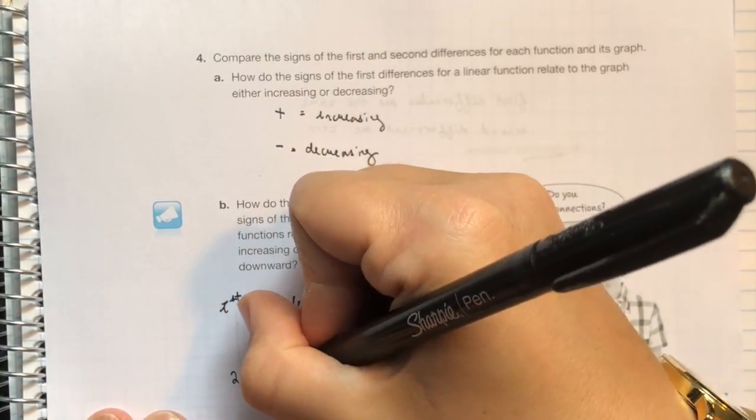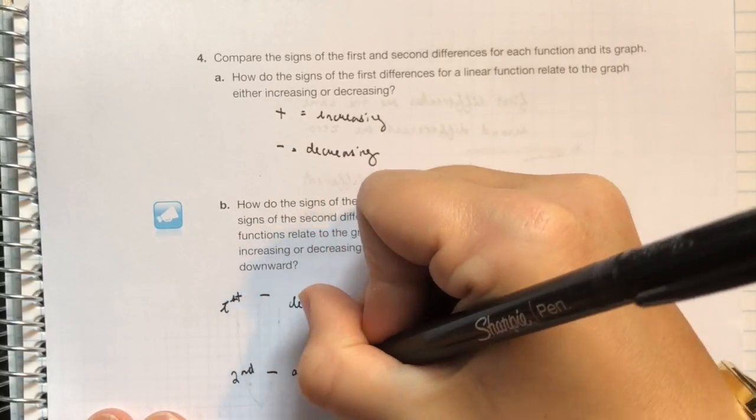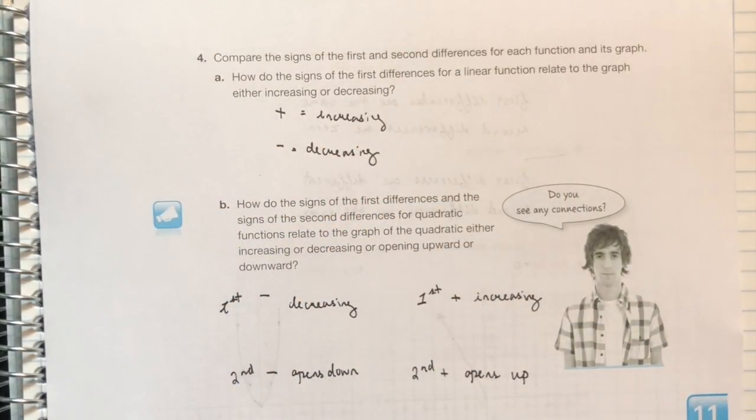So by doing first and second differences of function tables, we can really determine the shape and the direction of any kind of function.